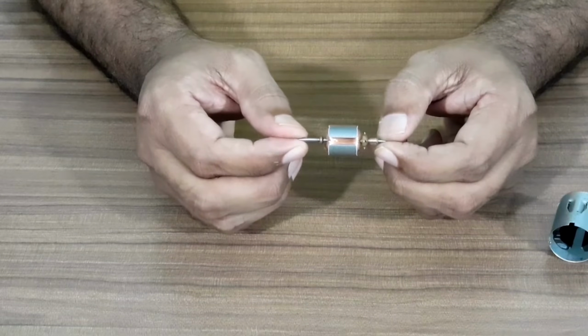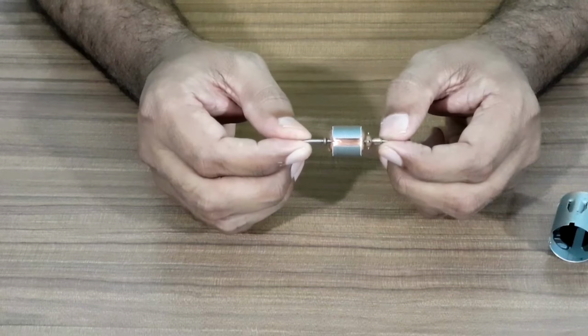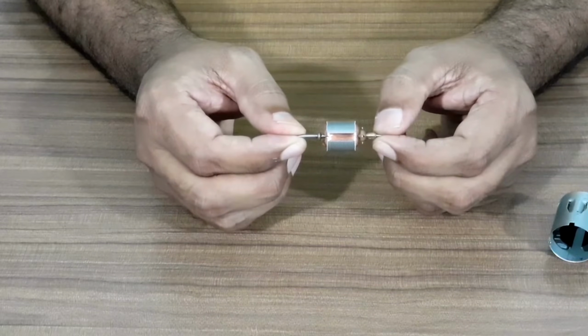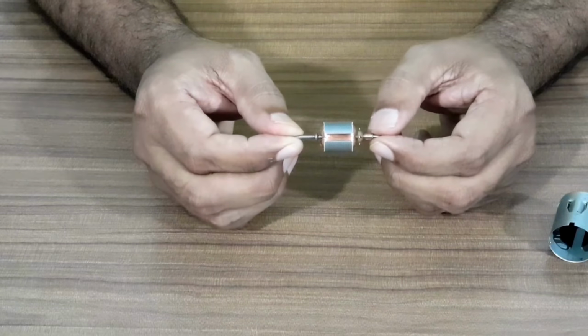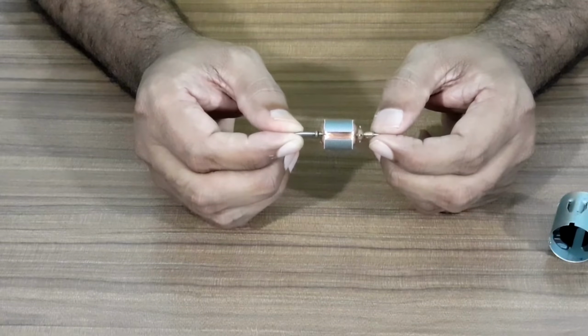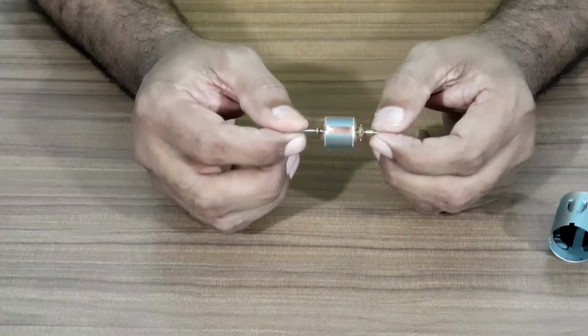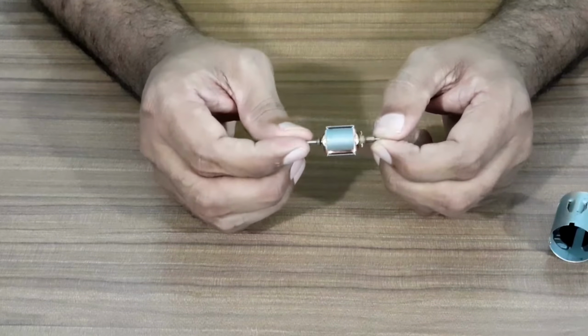But most importantly, you have to remember what electricity is. Electricity is nothing but a flow of charge or flow of electrons. And why does the electron move? This is basically called electromagnetic induction.